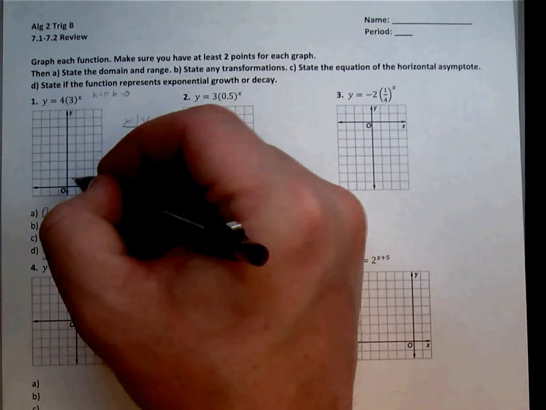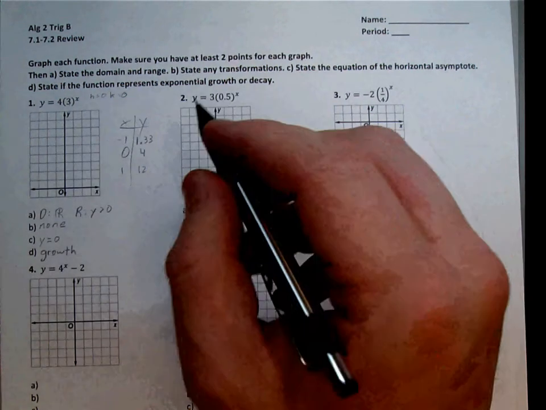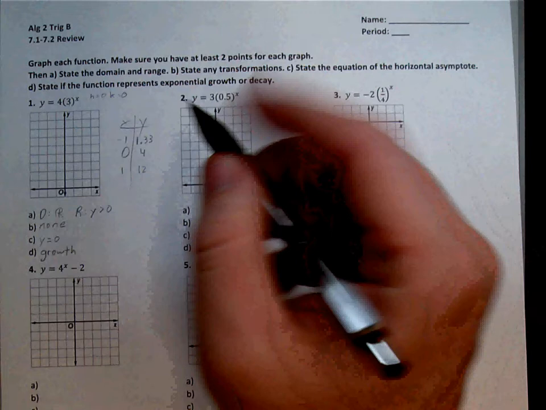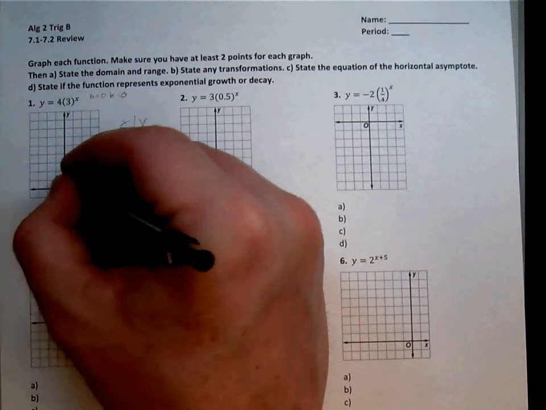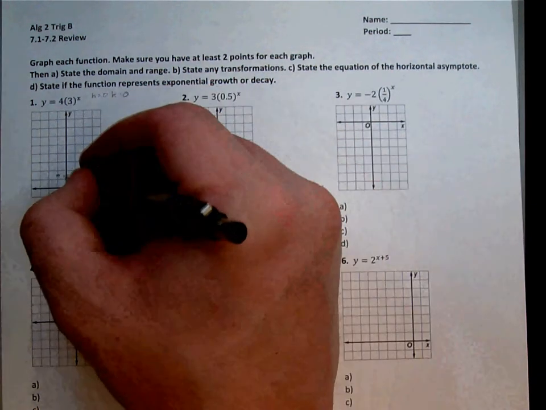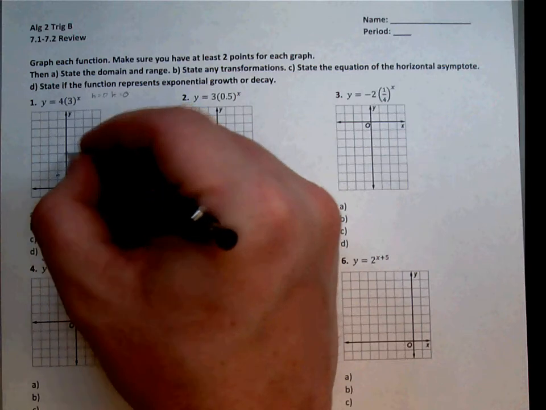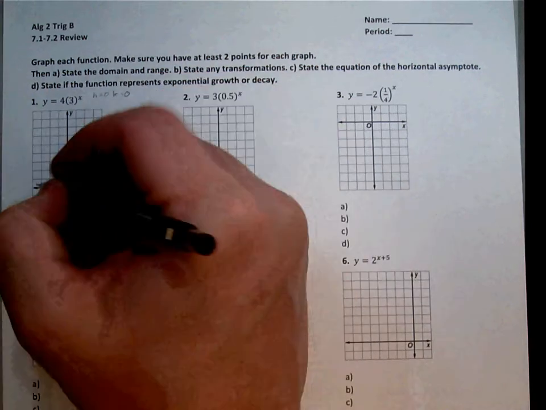I don't even know that'll fit on my graph. 1, 2, 3, 4, 5, 6, 7, 8, 9. I could probably go by 2s, or I'm just not going to put it on. I'm just going to show that it goes off my graph. So -1 and 1/3, or -1, comma 1 and 1/3 is about there. 0, 4, and then 1, 12. You know, it'd be somewhere up here. So it goes off the graph.